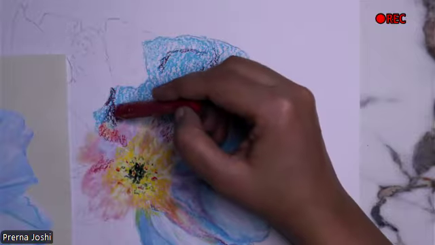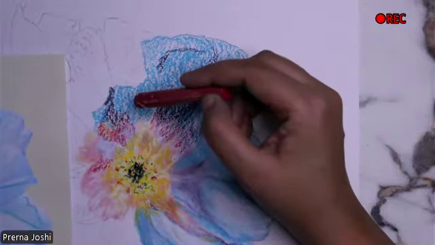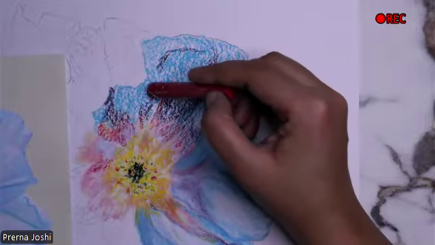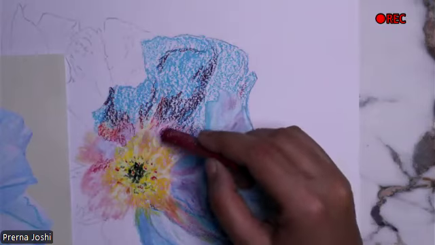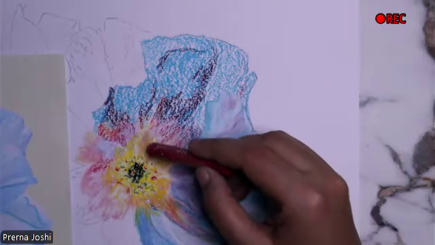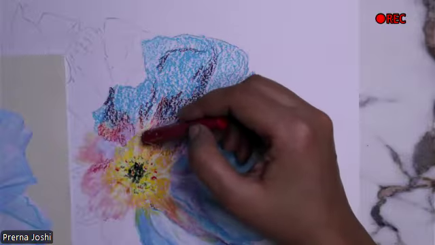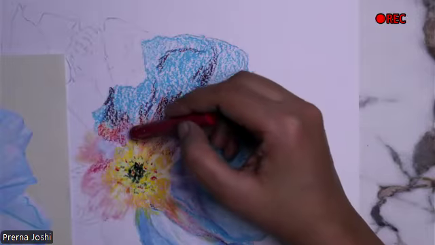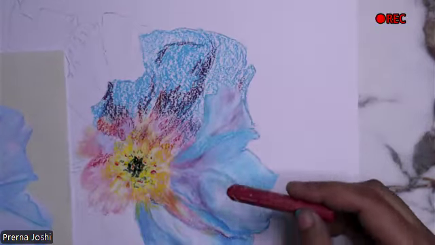Wherever I feel like it's a shadow tone, I'm applying the red on top. And here I can apply some more red. So this sense will come slowly, where to apply more color.